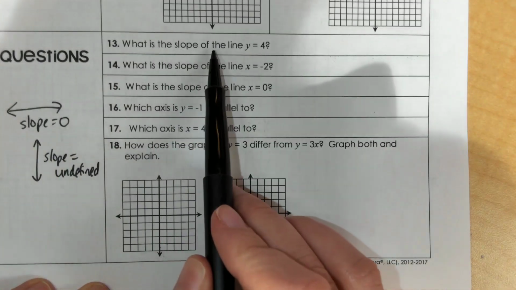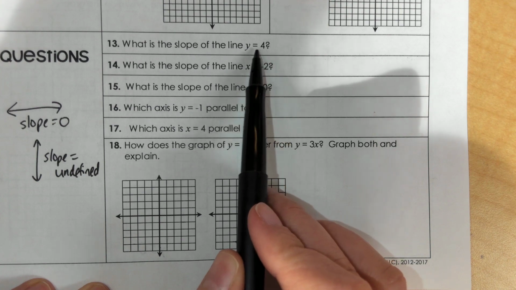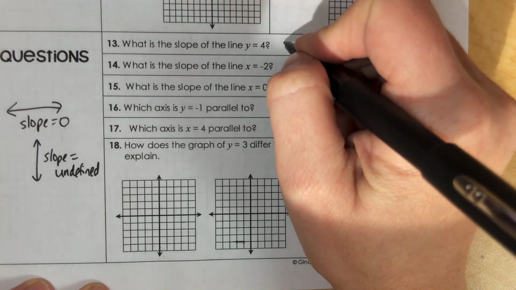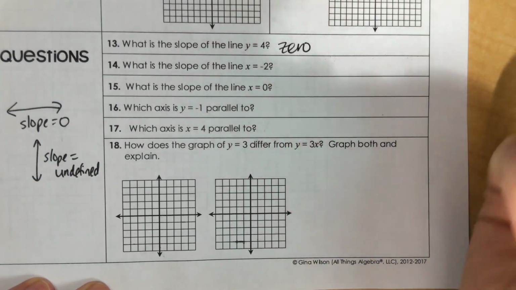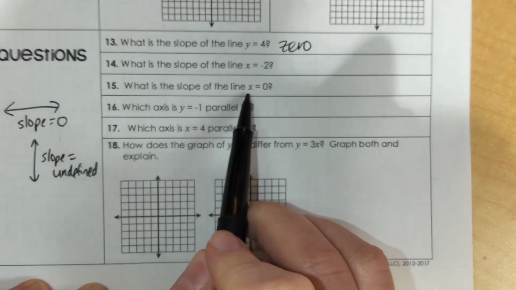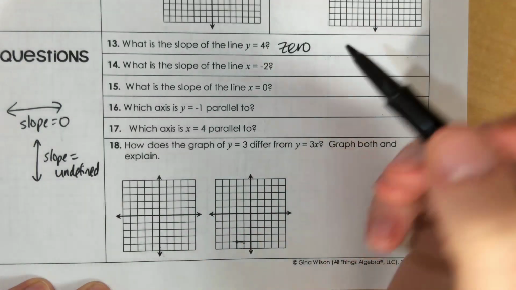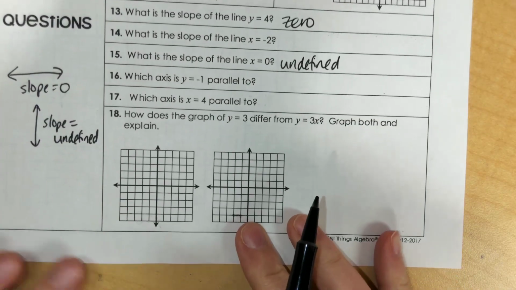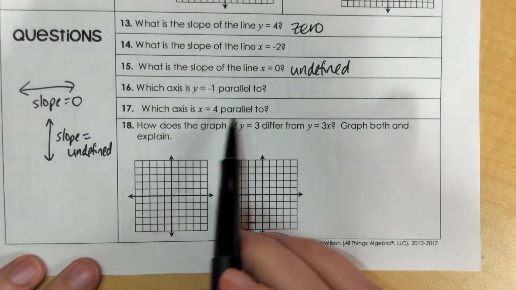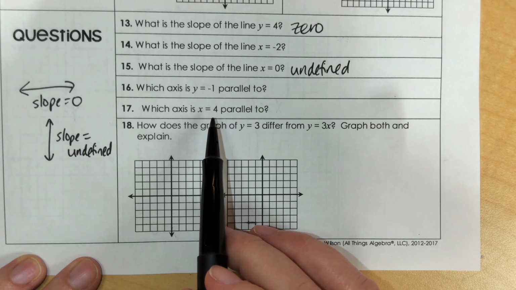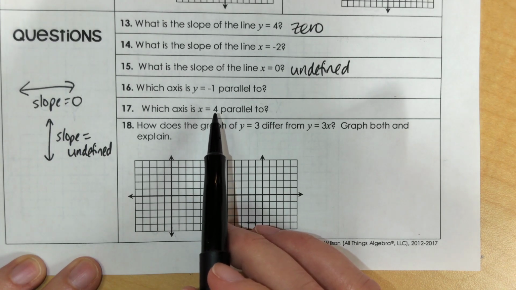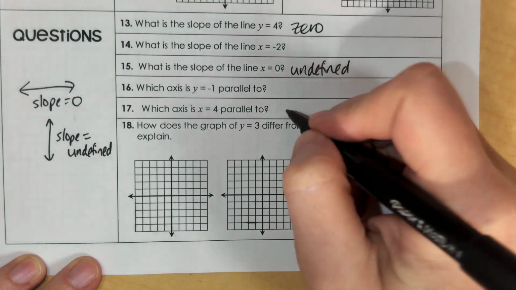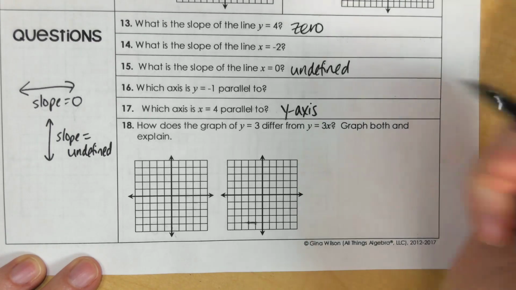So number 13, what's the slope of the line y equals 4? Y equals 4 is going to be a horizontal line, and so that's going to have a slope of 0. Whereas number 15, the slope of the line x equals 0, that's going to be a vertical line, so this is going to have an undefined slope. And then which axis is x equals 4 parallel to? Well, x equals 4 is going to be a vertical line at x equals 4, and so that's going to be parallel to our y-axis because that's our vertical number line.